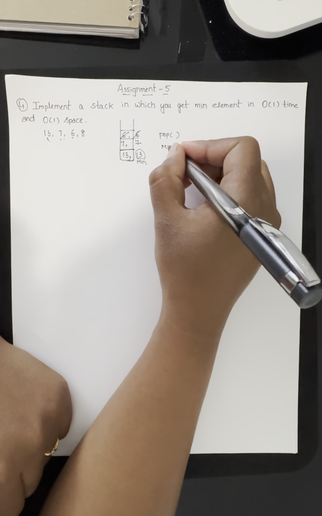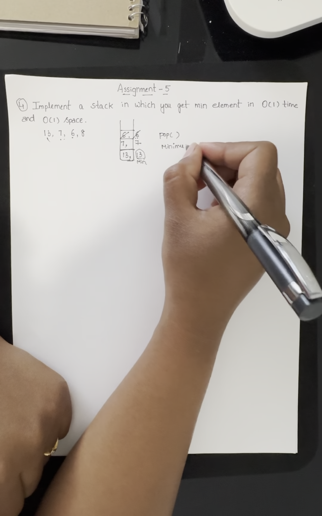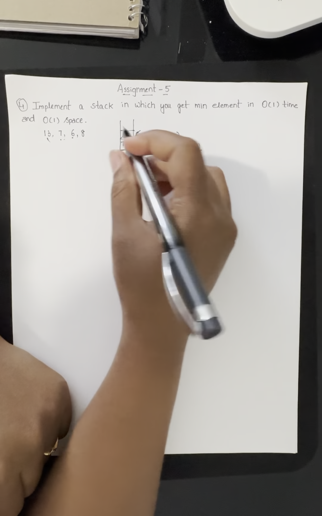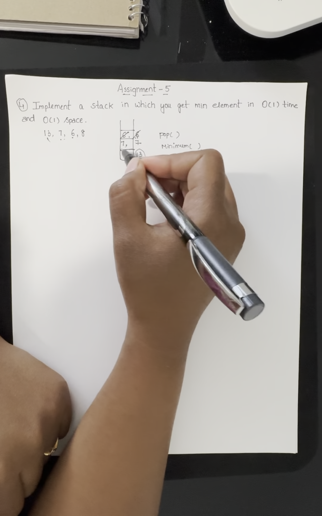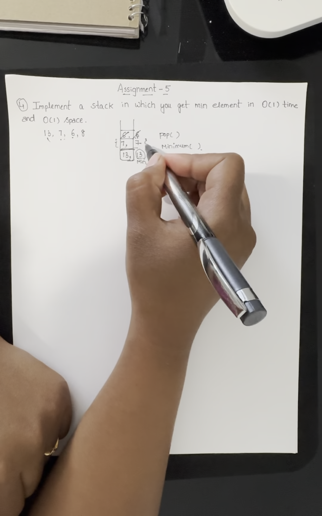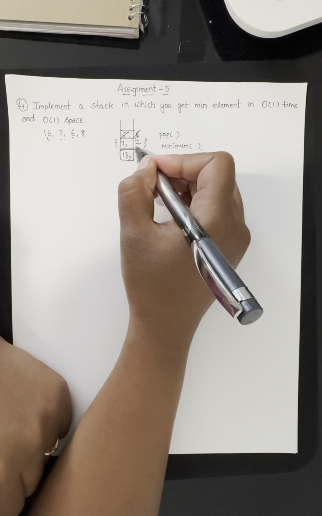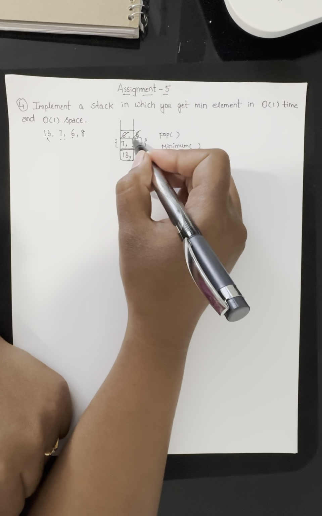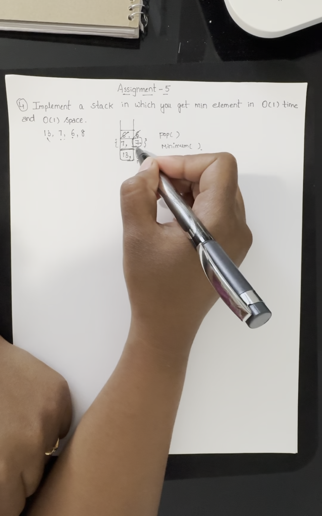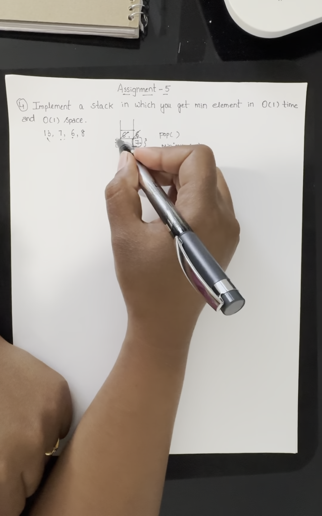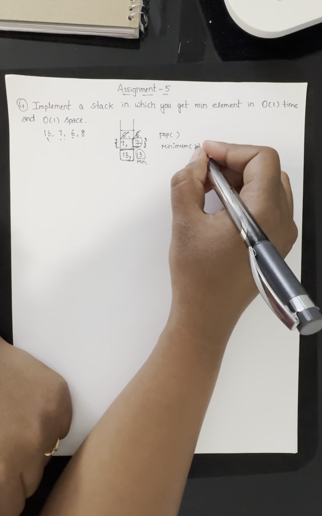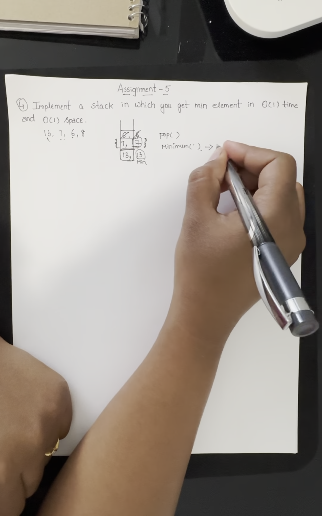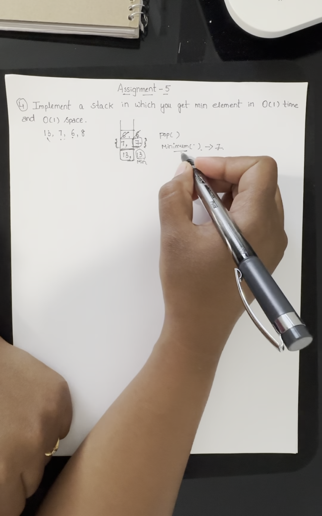Now let's say we call the minimum function. Since this is popped out, the next element in the array we have is this one, and from this top element of the stack we get the minimum element, which is 7. So 7 will be printed out when we call the minimum function.